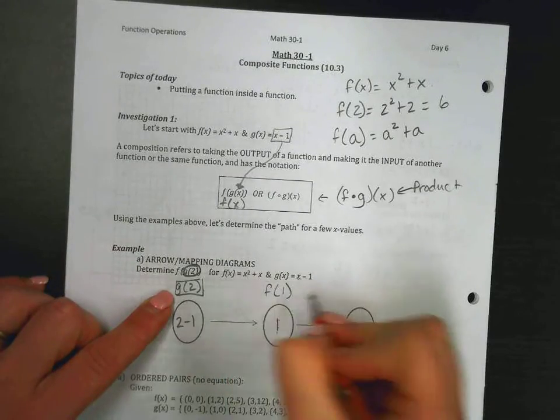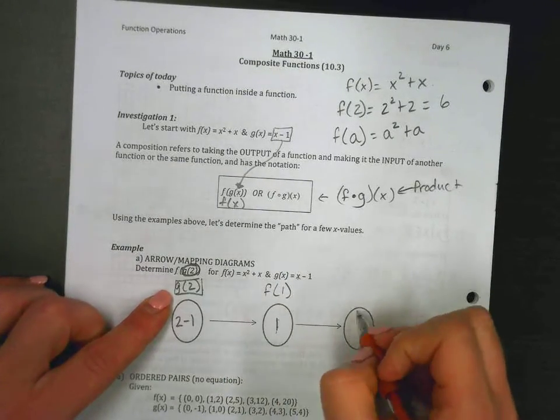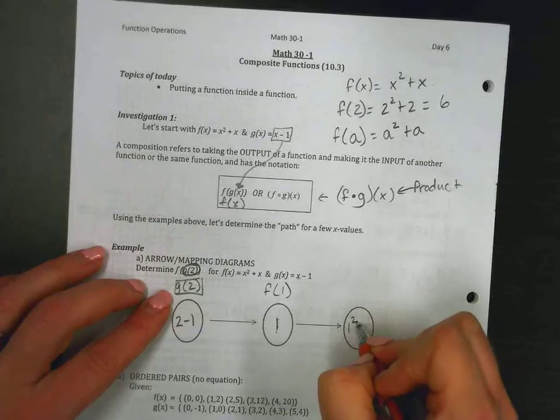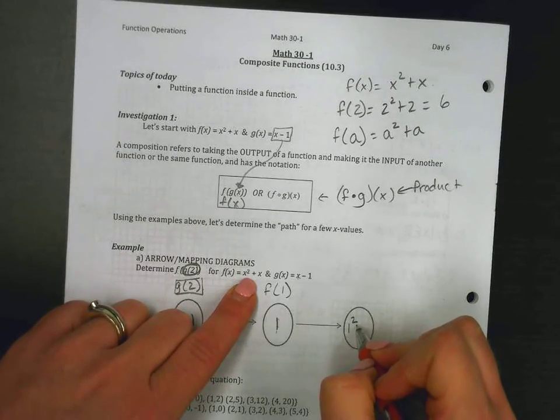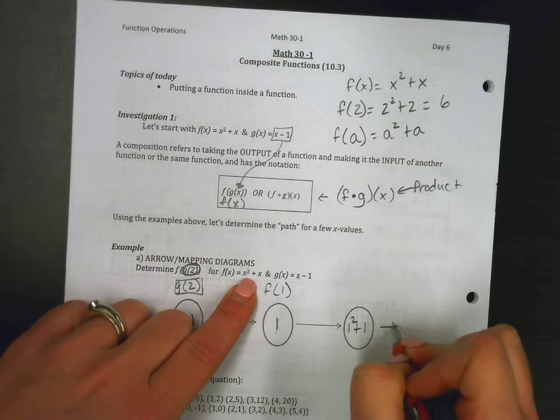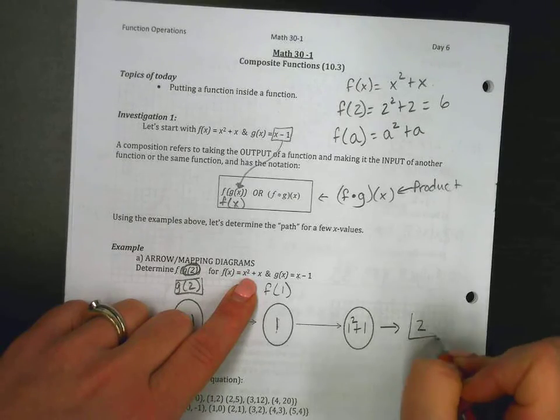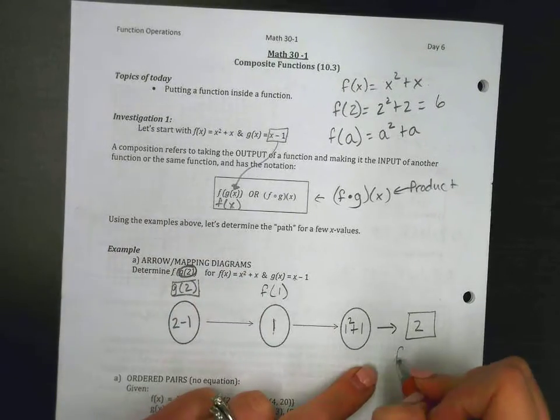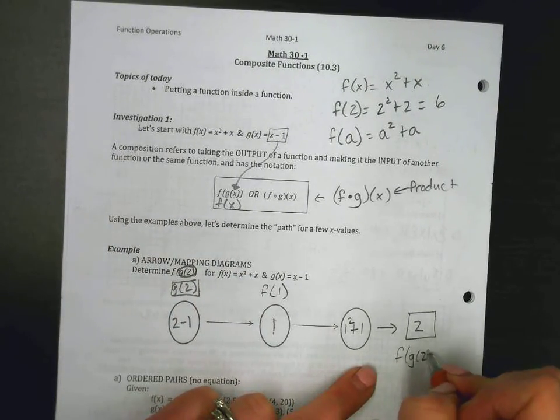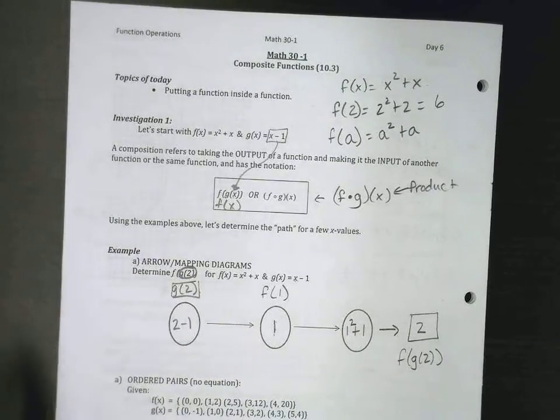So we're going to find f at 1. f at 1 means I'm going to take 1 squared plus 1, which gives our final result of 2. So f at g of 2 would give us a value of 2.